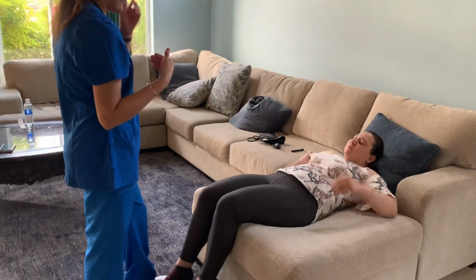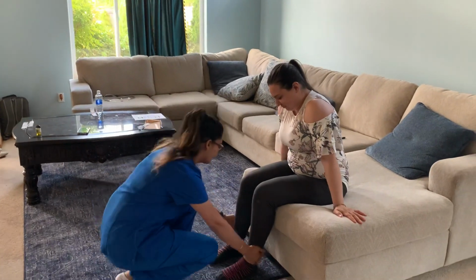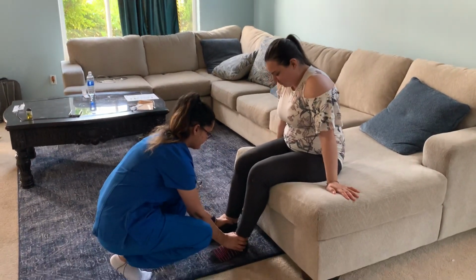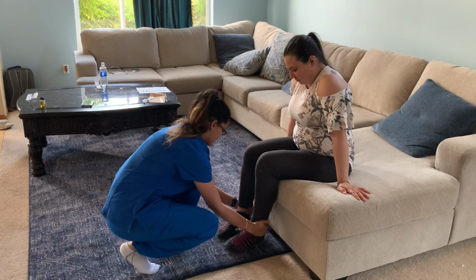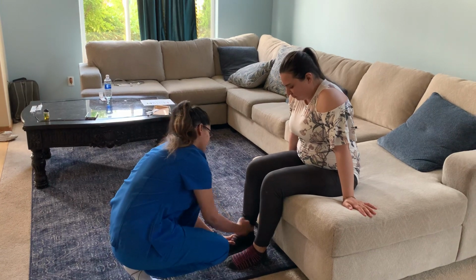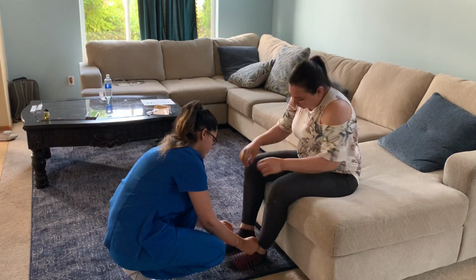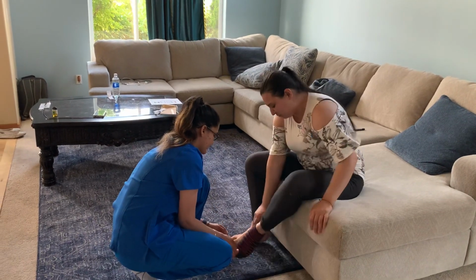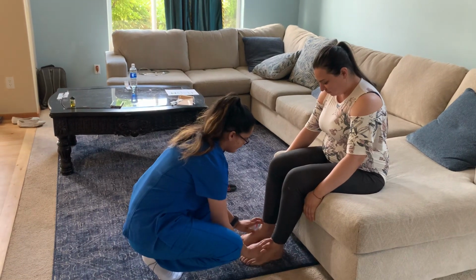Next, I'm going to check your lower extremities for circulation, motion, and mobility. Go ahead, sit up for me. You're doing very good. Push against my hand. Strength is good. I'm going to check for temperature. Temperature is warm. Color is normal for ethnicity. My patient does not have any pitting edema.